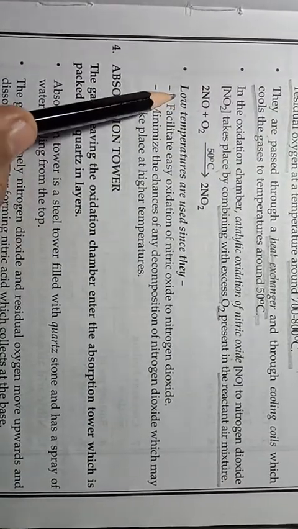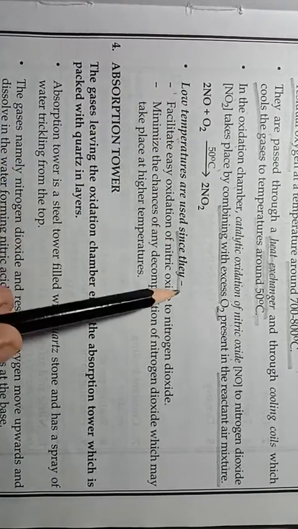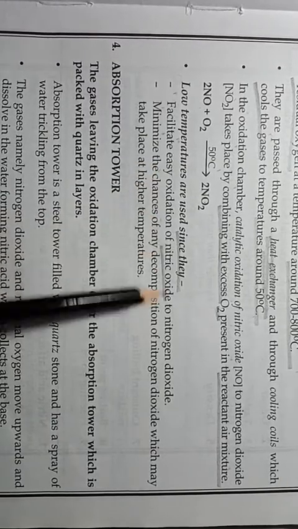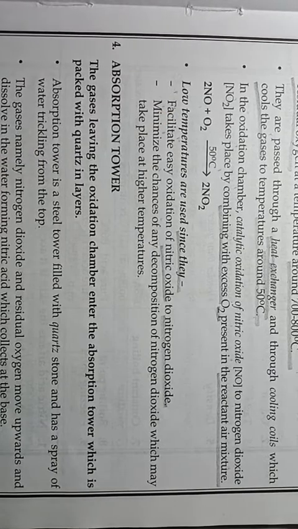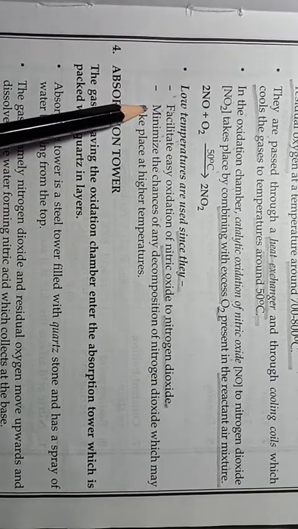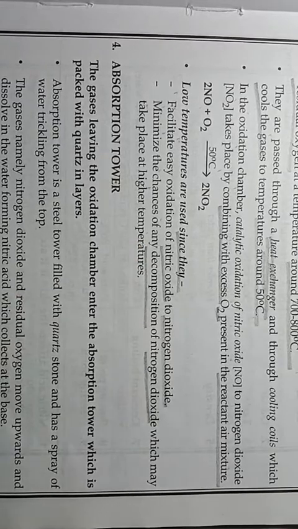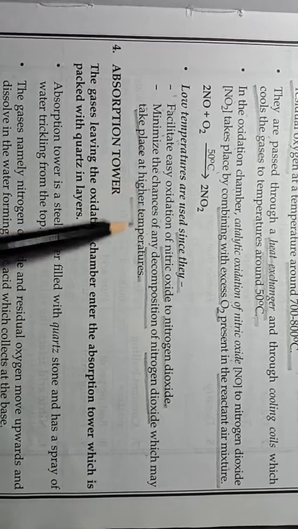Now what is the reason for the low temperature? Low temperatures are used since they facilitate easy oxidation of nitric oxide to nitrogen dioxide. This is the first reason. And second, they minimize the chances of any decomposition of nitrogen dioxide which may take place at higher temperature.